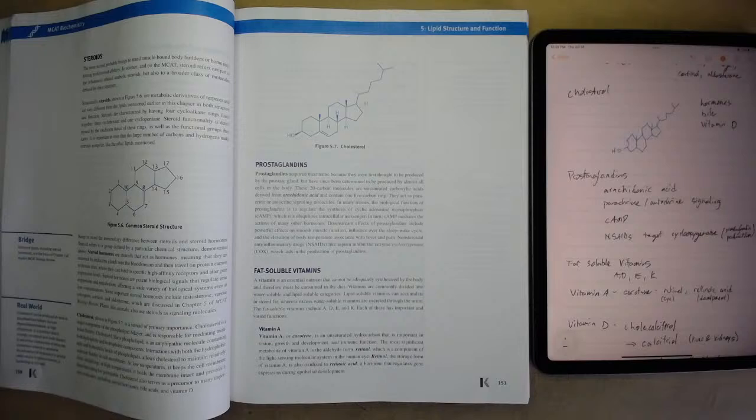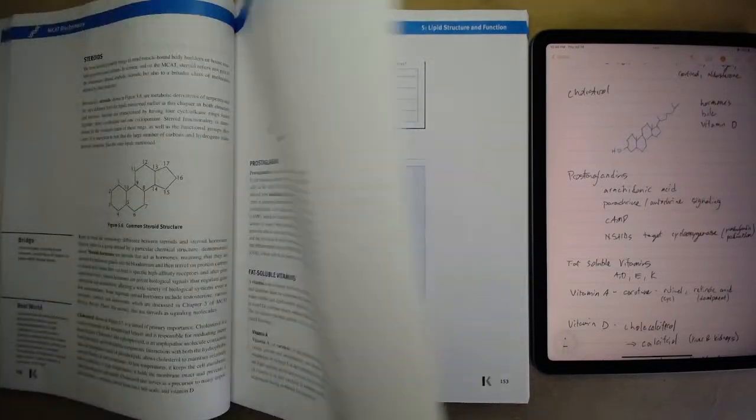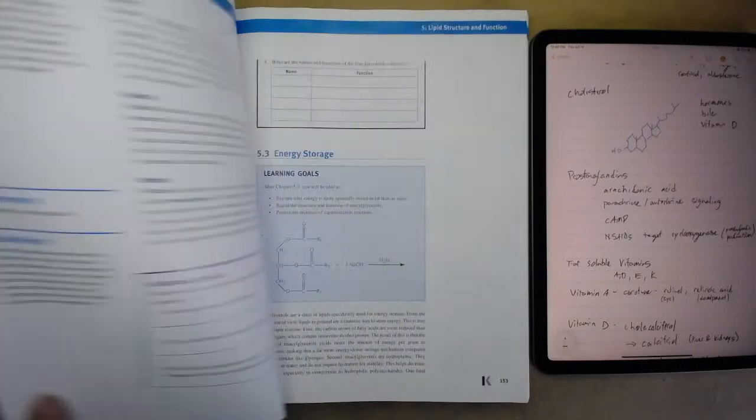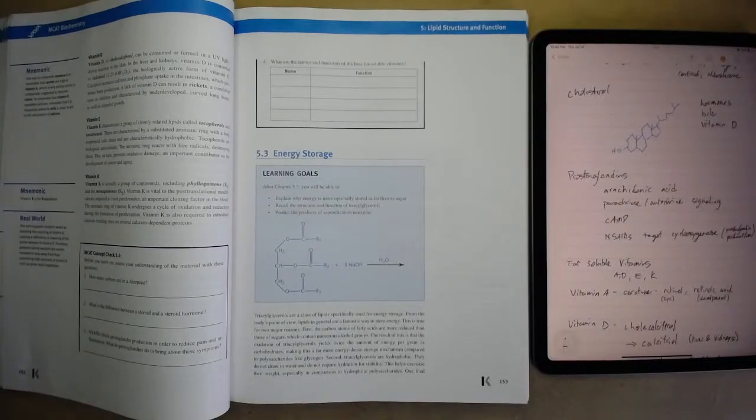So, what do prostaglandins do to cause pain that the NSAIDs are shutting down? Cell signaling. Regulating cyclic AMP. Prostaglandins are part of cell signaling through the mechanism of cyclic AMP. NSAIDs block prostaglandin production in order to reduce pain. Oh, we just did that one.